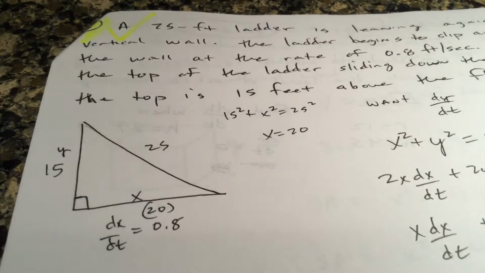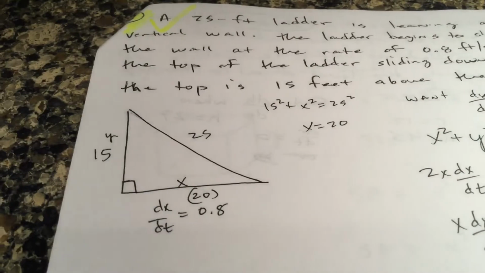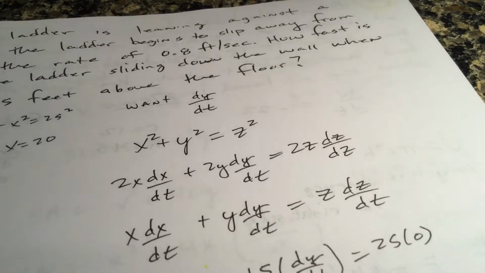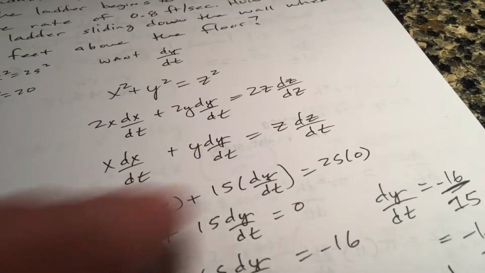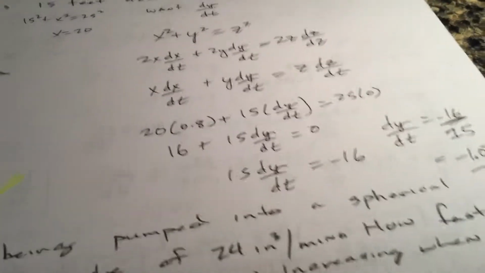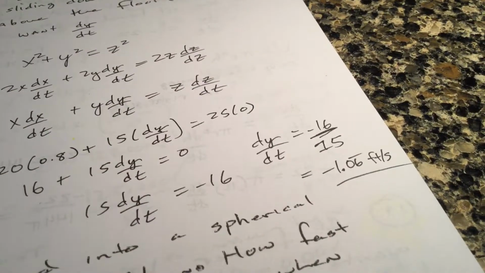I give you dx/dt, sliding away from the wall. That's positive. The x distance is getting bigger. And I'm using the Pythagorean theorem. Take the derivative of that. The ladder is not changing, so dz/dt is 0. And it makes sense that it's sliding down because it's sliding down the wall. The y distance is getting smaller.